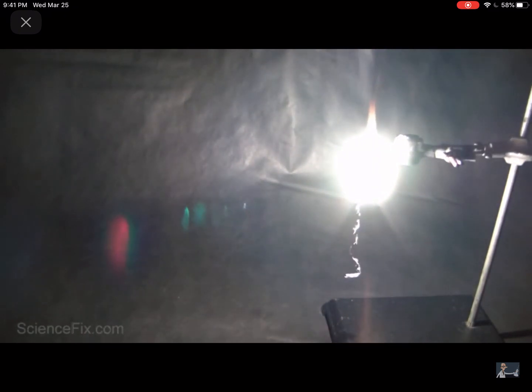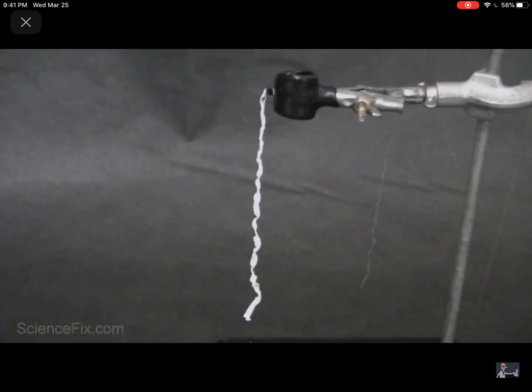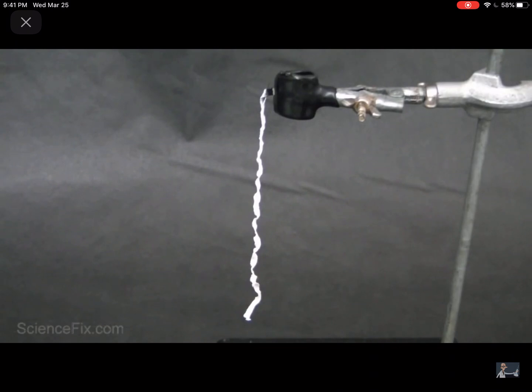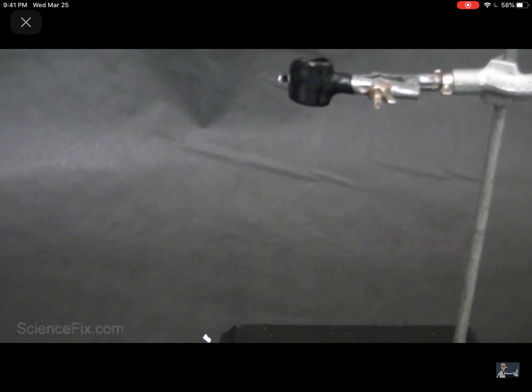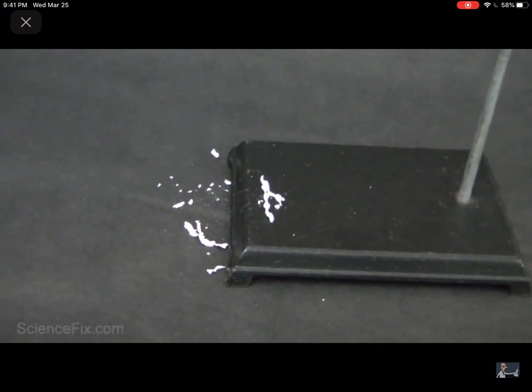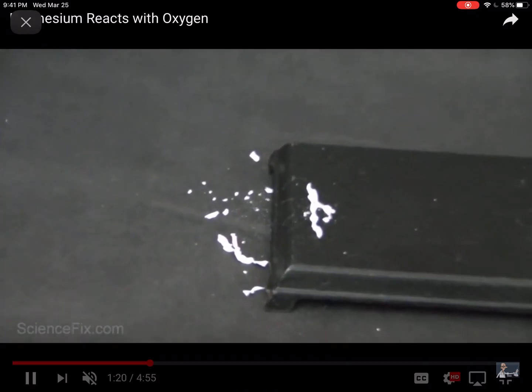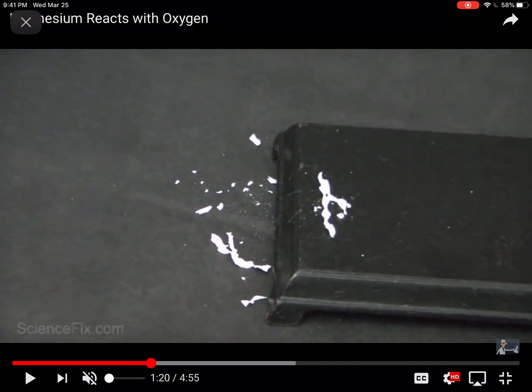One thing you can see is that we're now producing something new that has very different properties. Instead of a metallic color, it's actually white. It's very brittle, so what we'll see here is that it breaks really easily. And there you have it, that white solid. That is an example of a combination reaction.